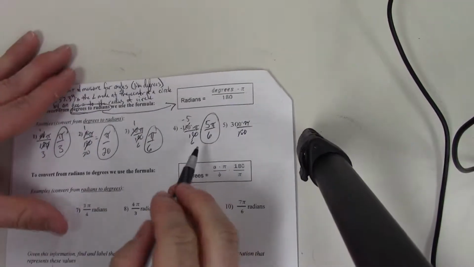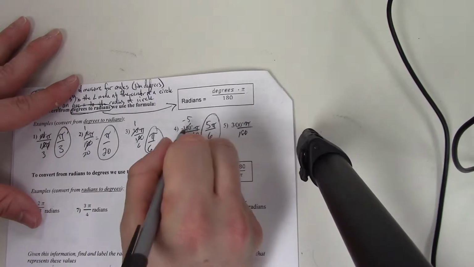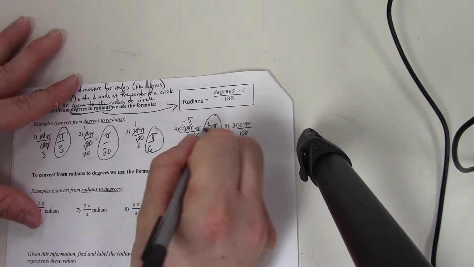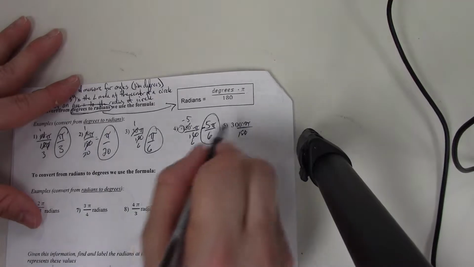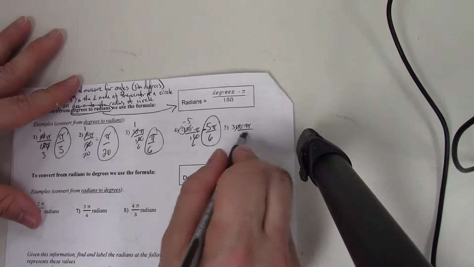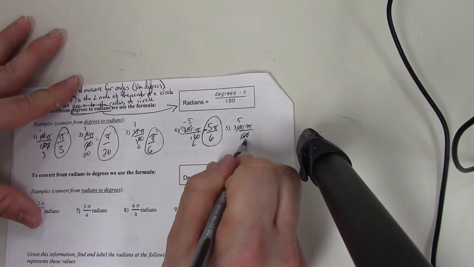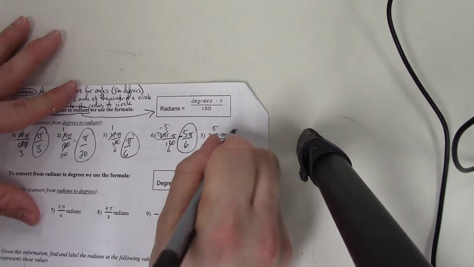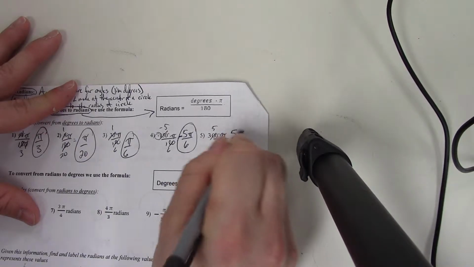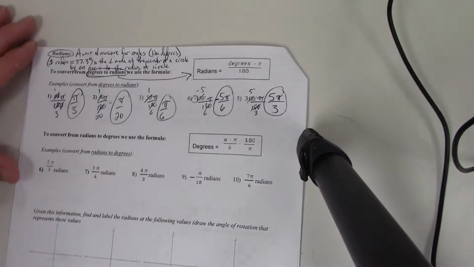Like I said, it's not always just going to be a singular pi. And on number 4, we get our first example of it. Now here's what I'm forgetting. If there's a negative there, I better have a negative in my answer as well. And it can be more than pi. These are all fractions under pi, but this one, well, 60 goes into here 5 times, 60 goes into there 3 times, and I get 5 pi over 3. And that's okay to get too. Positives and negatives, they can go any way you want.